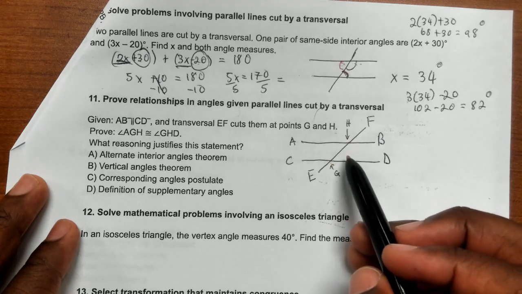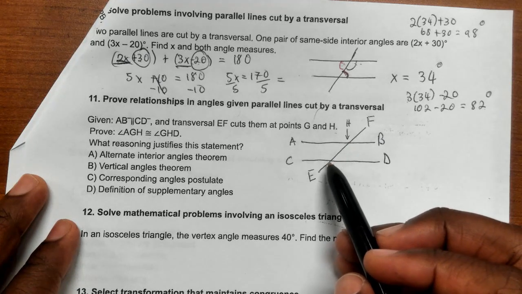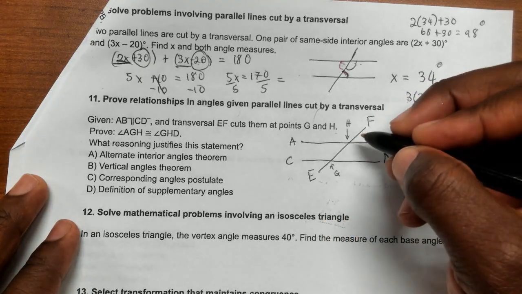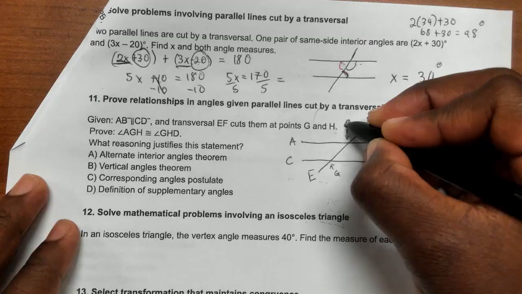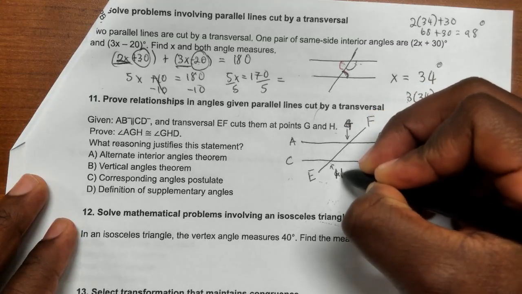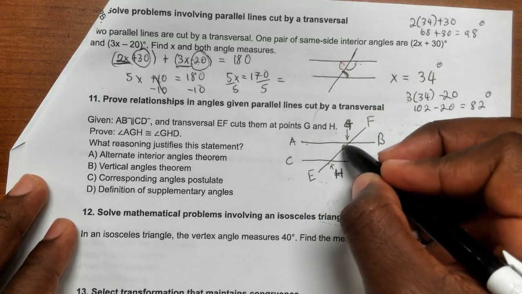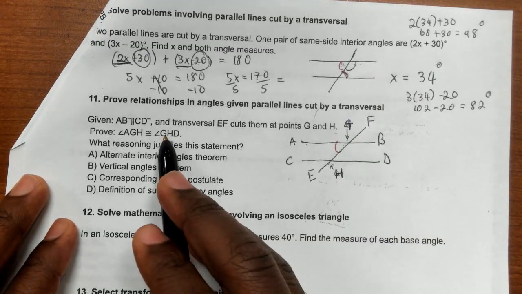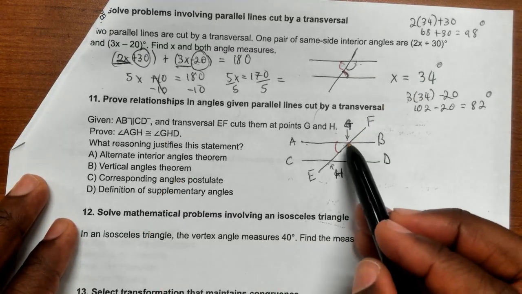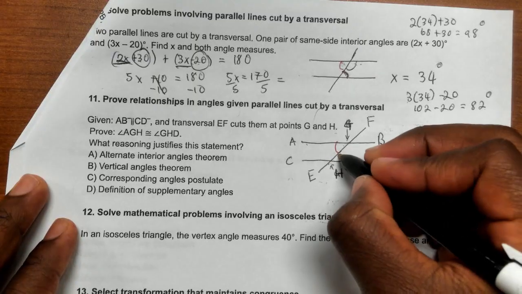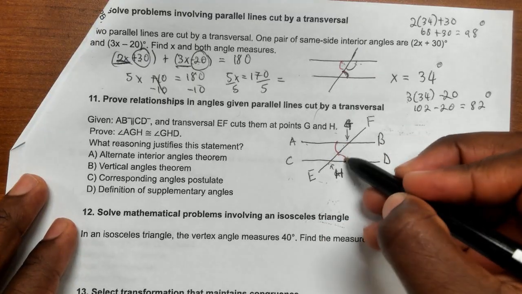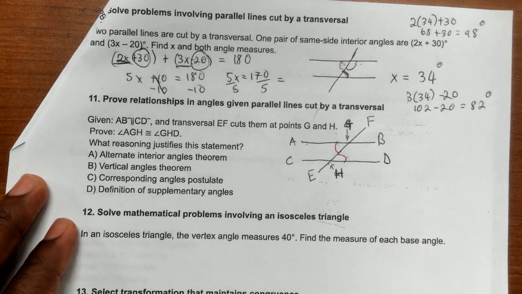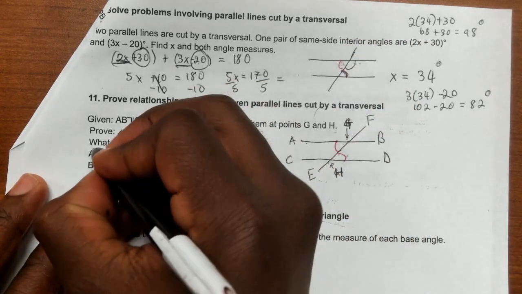Actually, let's make this G. So GH. AGH would be this angle right here. And then GHD would be this angle right here, and these are alternate interior angles because they're inside and on alternate sides of one another. So we will use the alternate interior angle theorem.